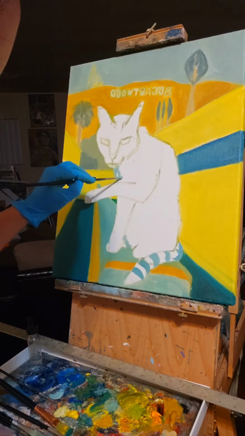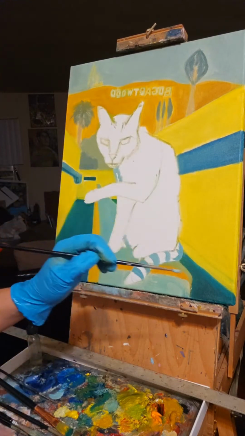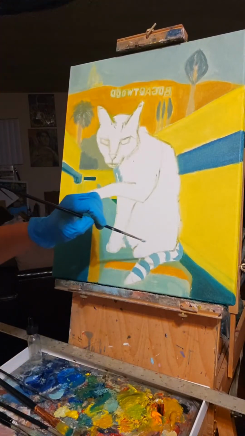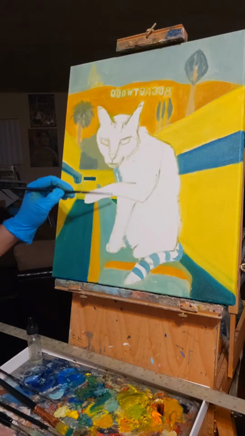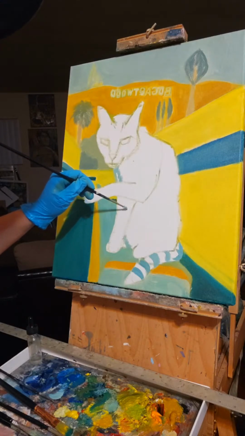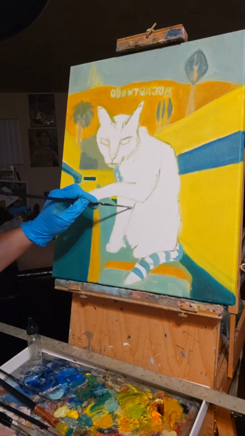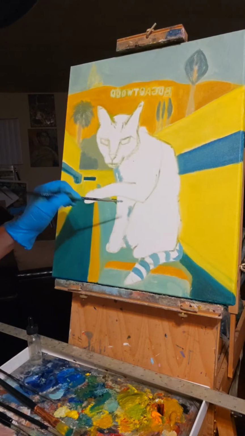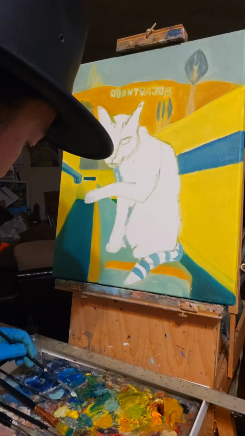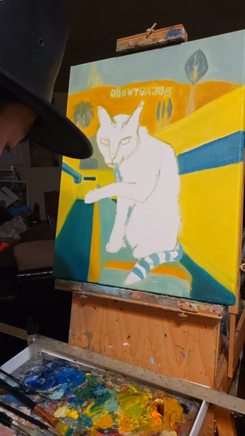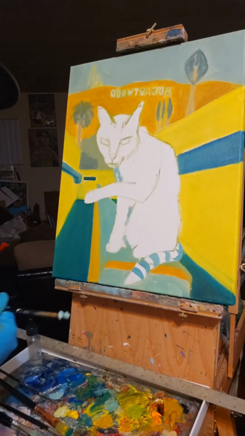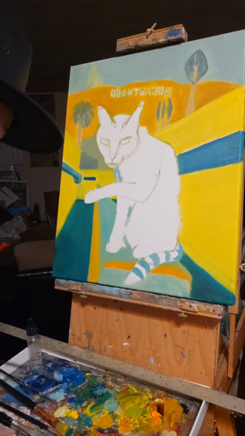And here we go. Gotta whiten this up. Add a little bit more white to this. Add some more mineral spirits. You don't want to use mineral spirits for the main part of your painting, but definitely early on.